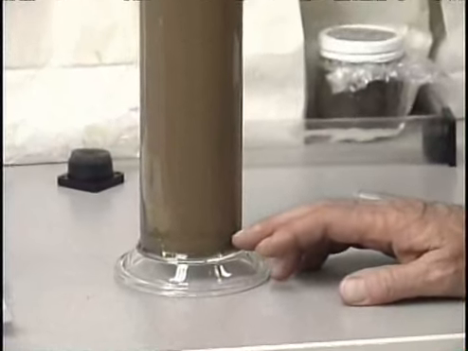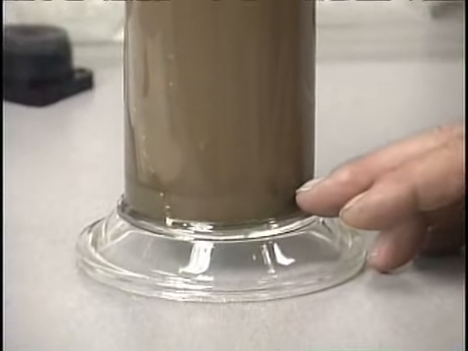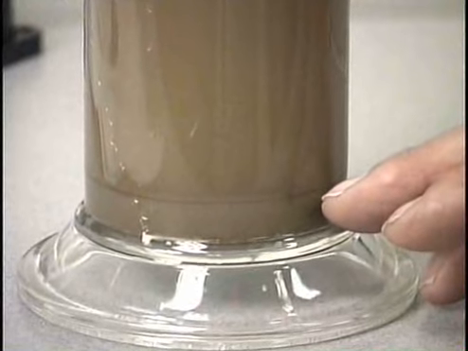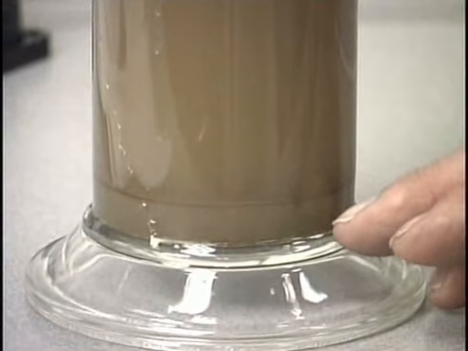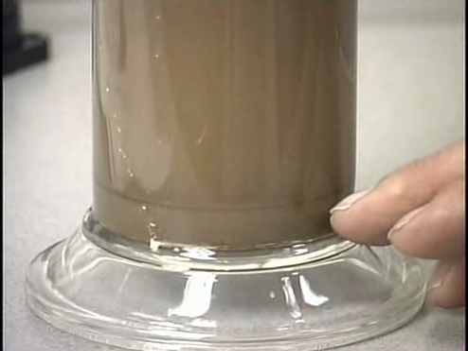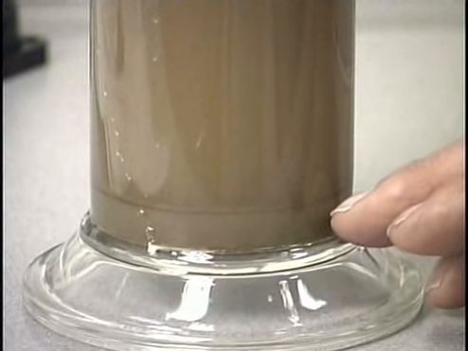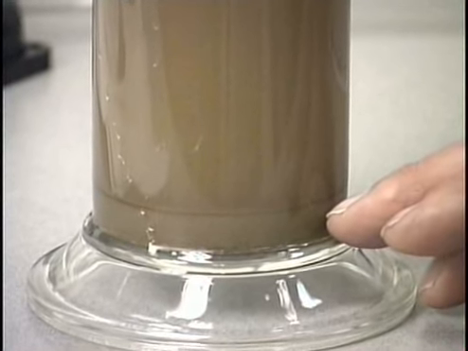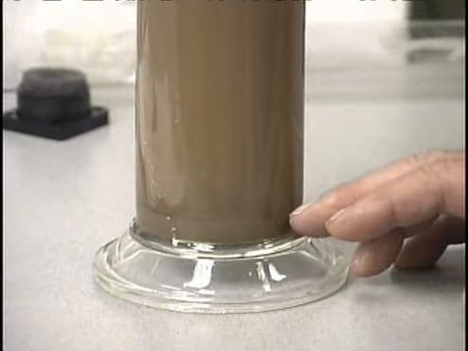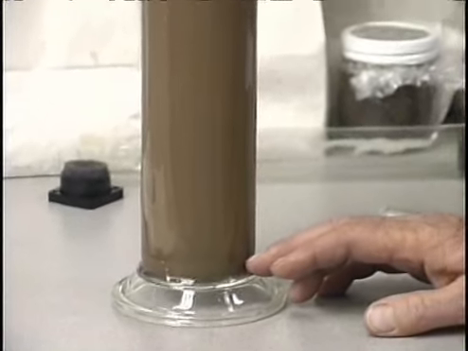So what this is telling me, even before I go to the hydrometer to determine what amount of additional settling I've had, is that this soil is most likely primarily sand and/or clay-sized particles, with not a large amount of silt occurring in this particular soil. So that would be my observation just on a visual examination of this particular settling of this soil.